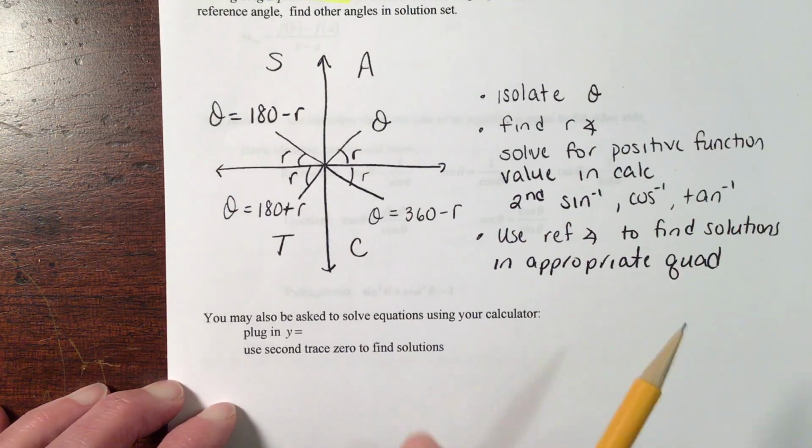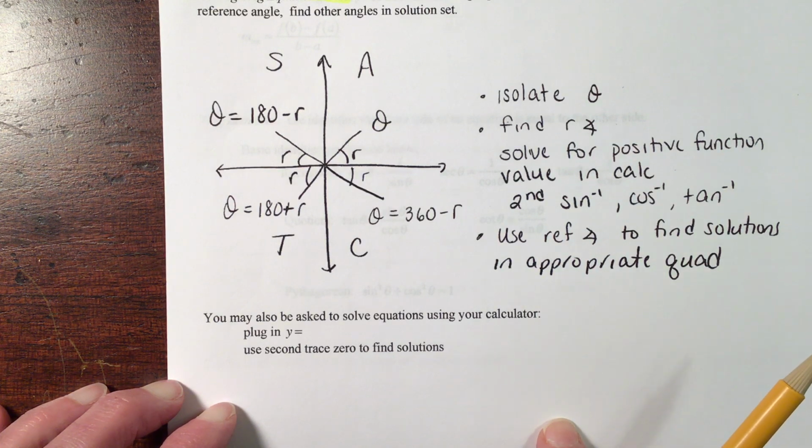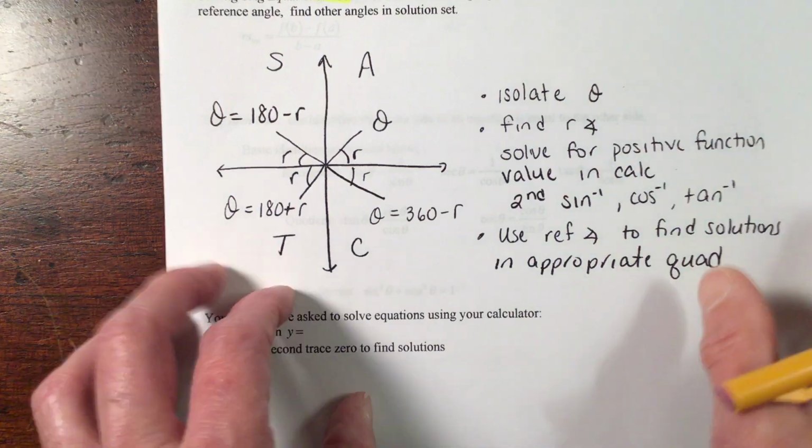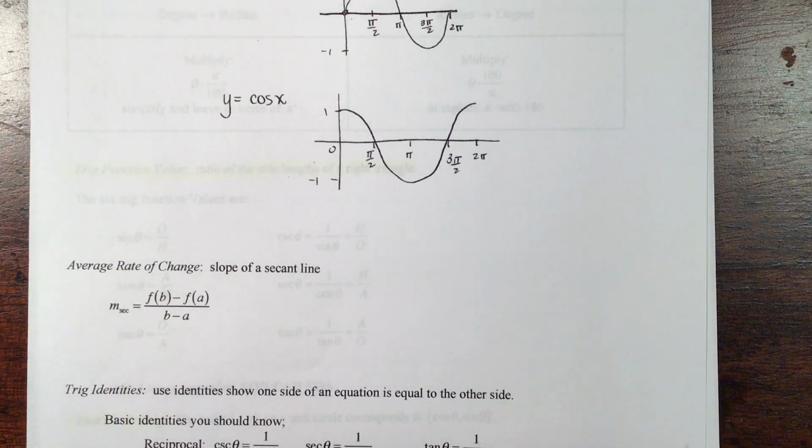We also might be asked to solve equations in our calculator. Basically, you want to plug the equation into y equals and use second trace. So these are going to be the things that you're responsible for, for the most part.